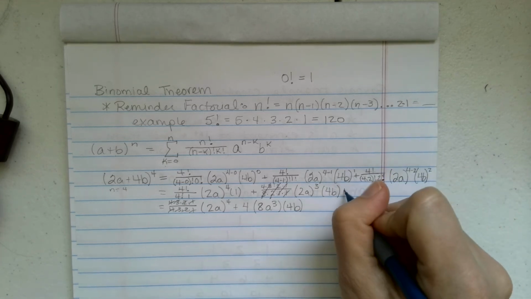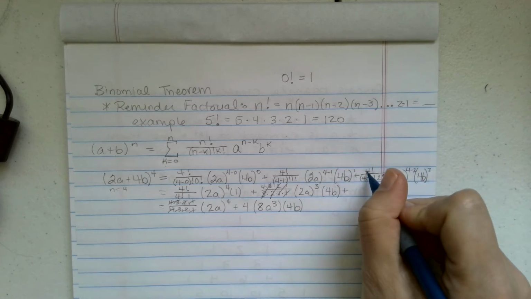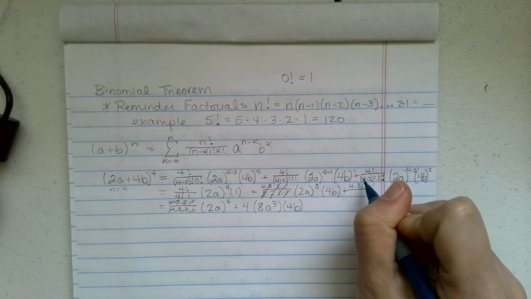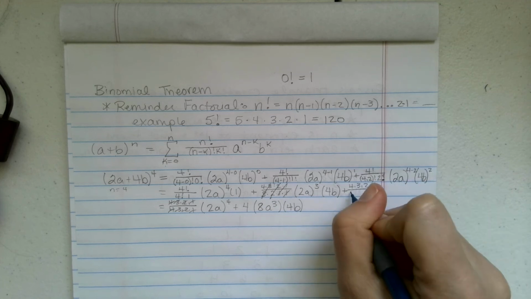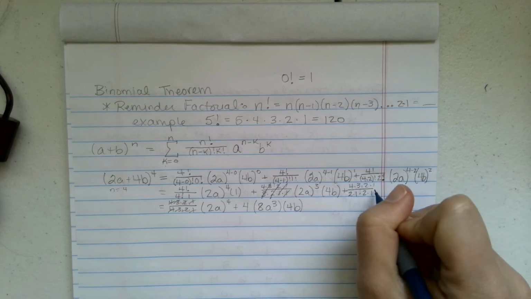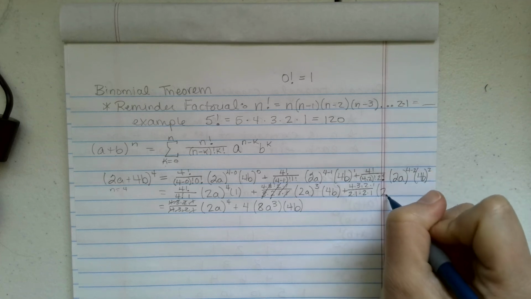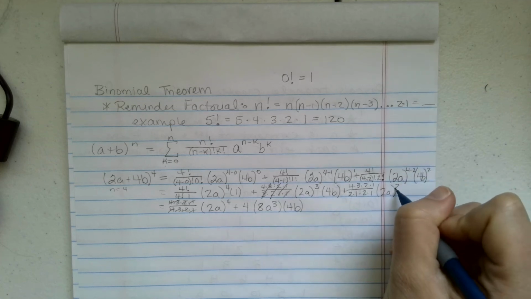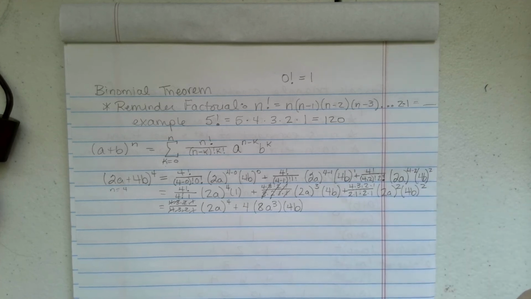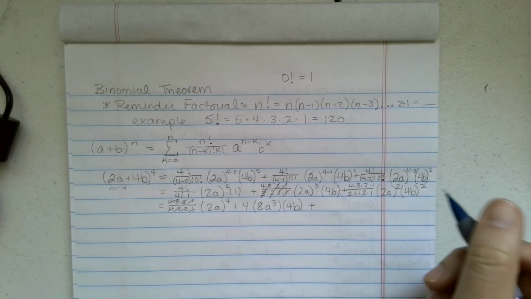That's my next one. Alright, so 4 factorial is 4 times 3 times 2 times 1. 4 minus 2 factorial is 2 times 1. 2 factorial is 2 times 1. Times 2a to the 4 minus 2, which is squared, and 4b is squared. Okay? What cancels here?